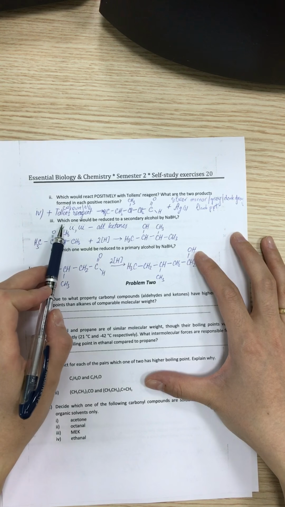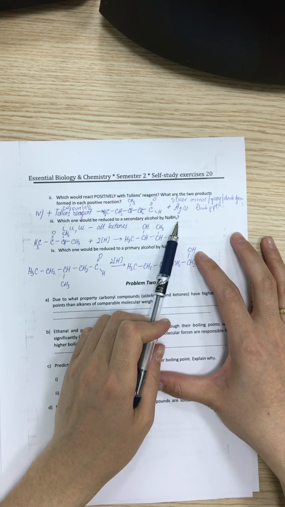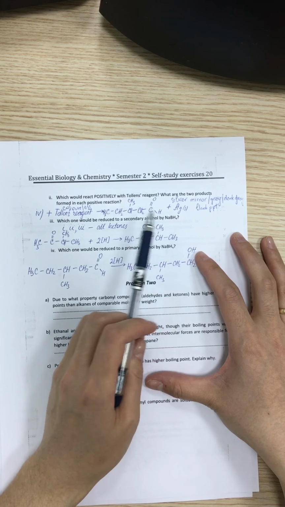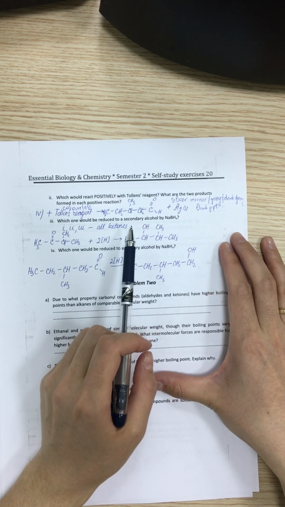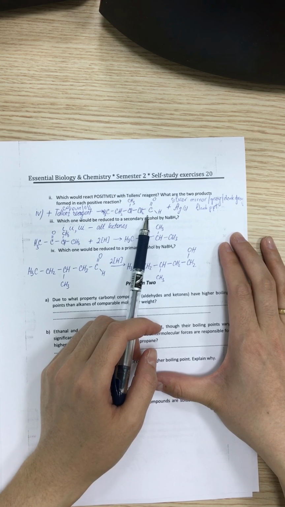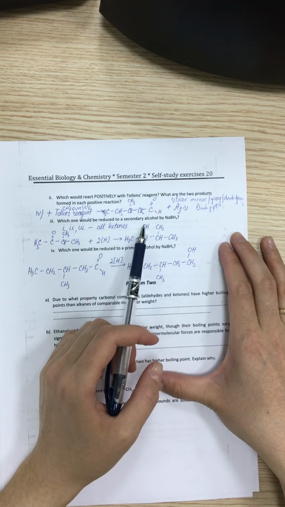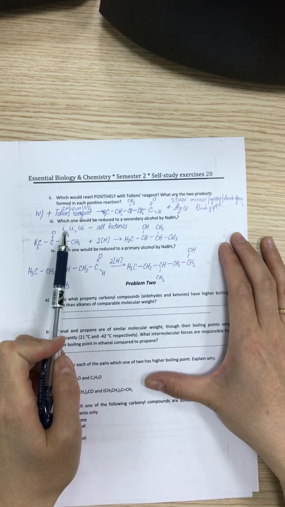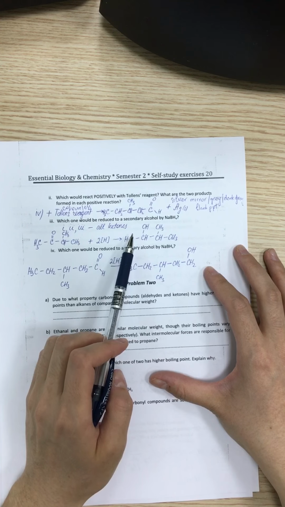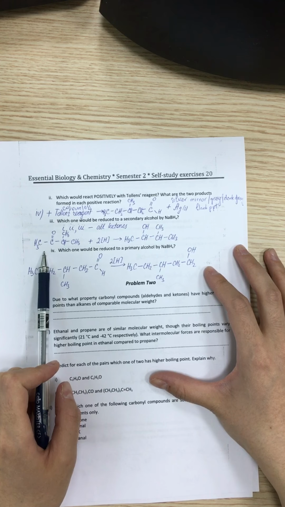Right, the next question: which one would be reduced to a secondary alcohol by sodium borohydride? Well, we know from the lecture materials that secondary alcohols are oxidized to ketones, and then ketones are reduced back to secondary alcohols. So all the ketones in the above problem will react with this reducing agent, forming secondary alcohols. I only showed you one reaction for demonstration purposes.